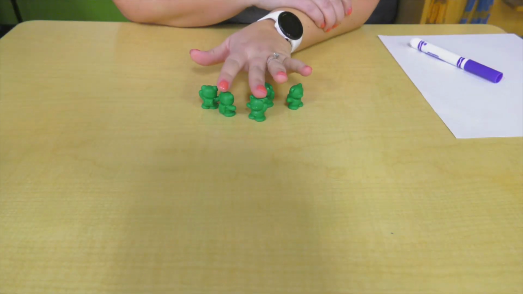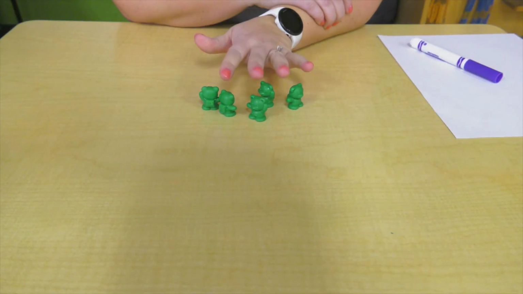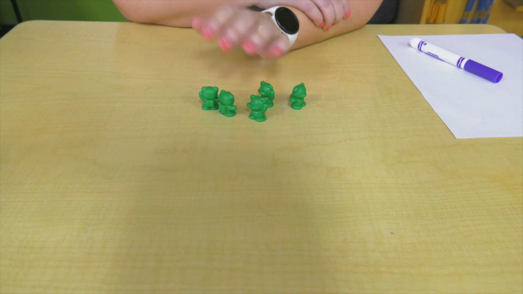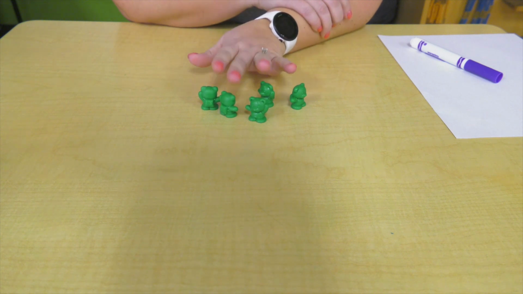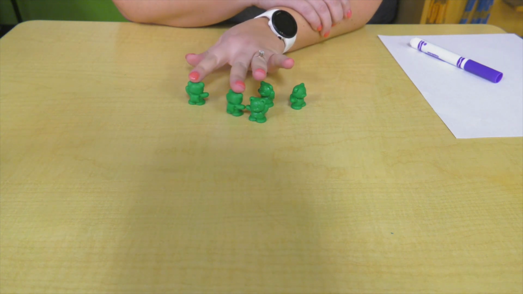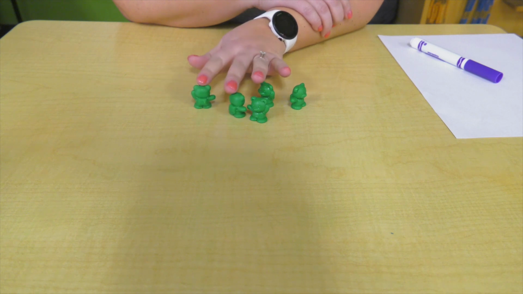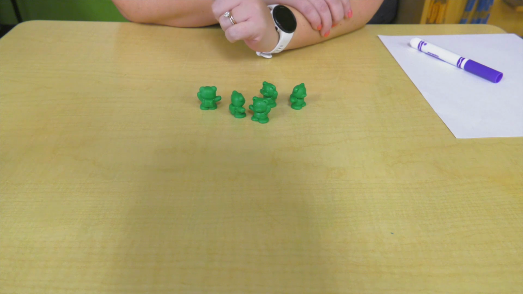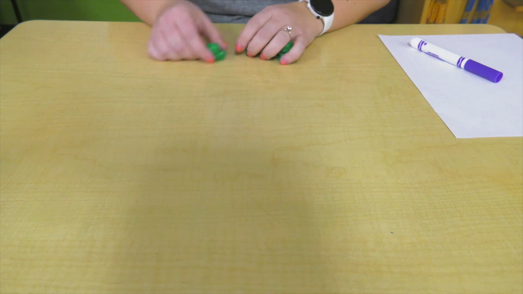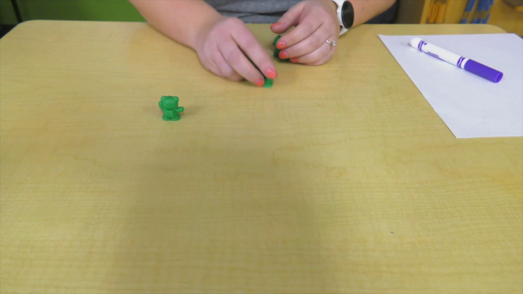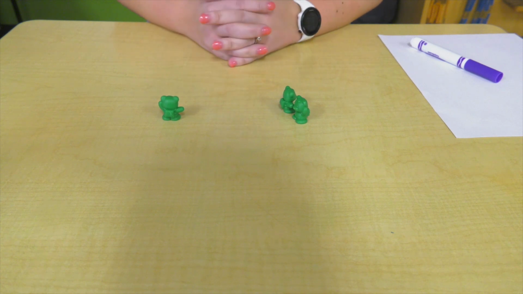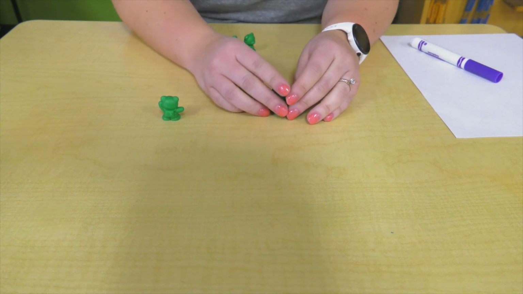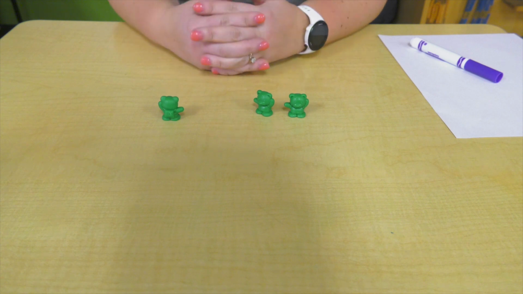Today we're going to use these green bears to help us show the addition problem. Remember that when we add, we are joining numbers or combining numbers or putting numbers together to make a new, bigger sum. Let's say I have 1 bear and then 2 more bears over here. My question is, how many bears do we have in all?